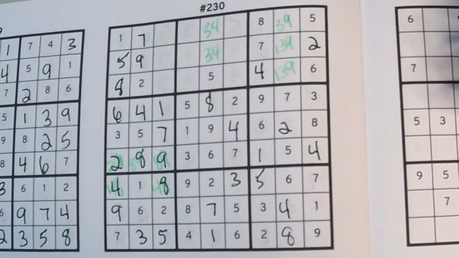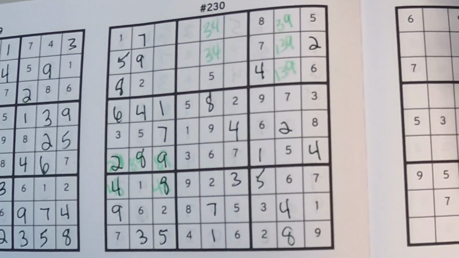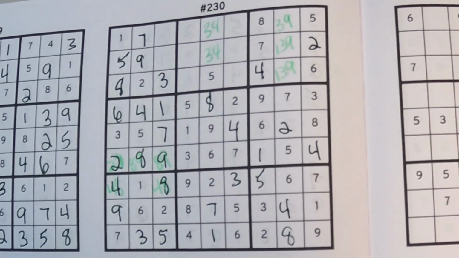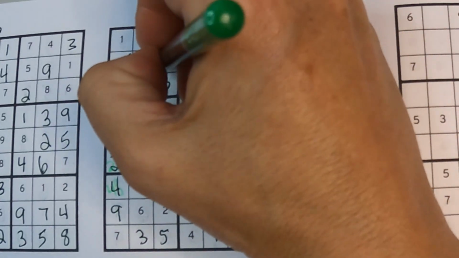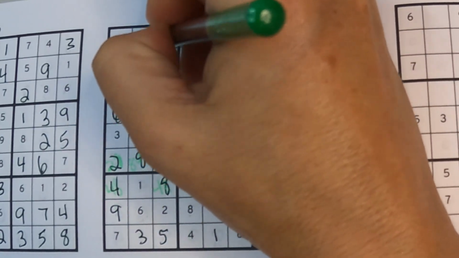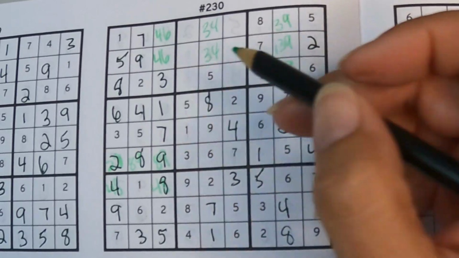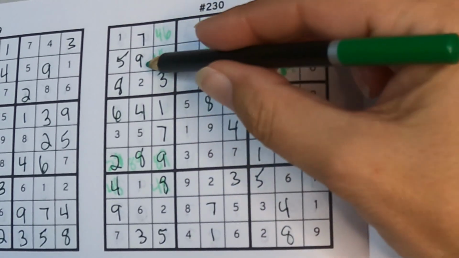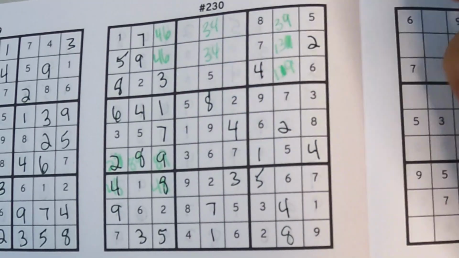For this box now, we're missing 3, 4, and 6. We've got 4 and 6 here, so this is our 3. I don't see any other help. So 4, 6, 4, 6. With that 3, we can get rid of this 3. And with that 9, we can get rid of this 9.